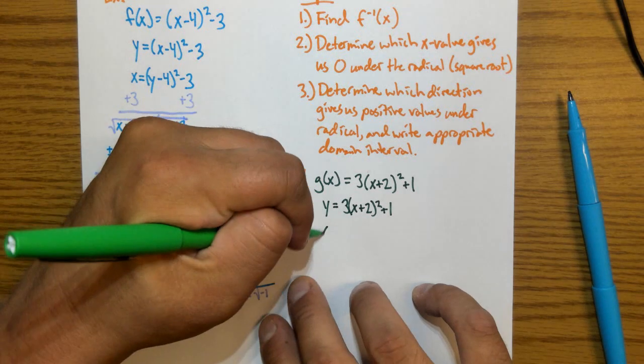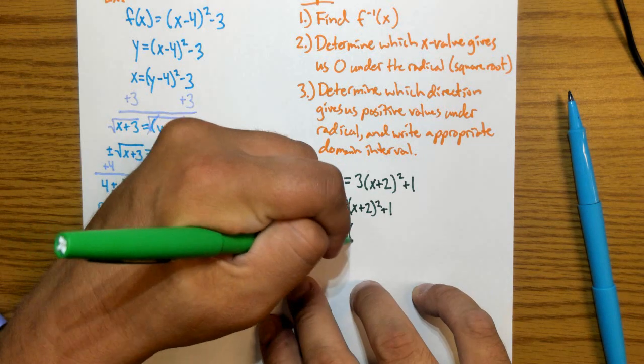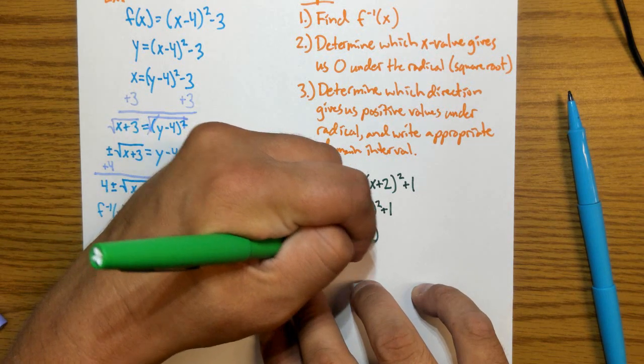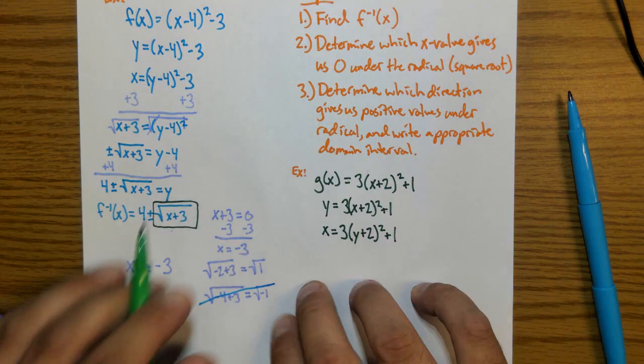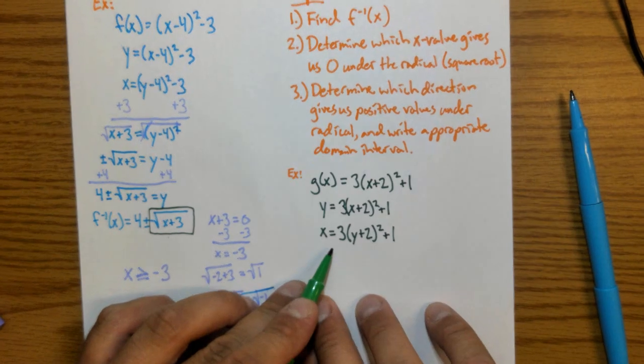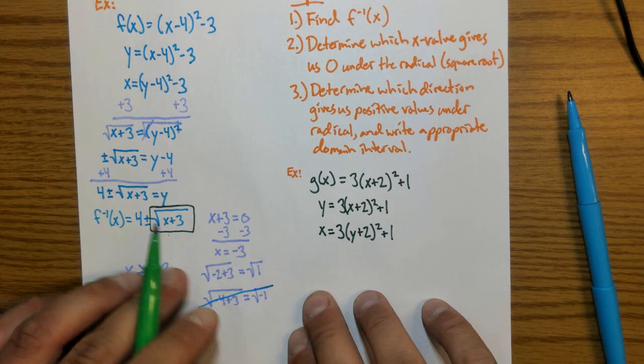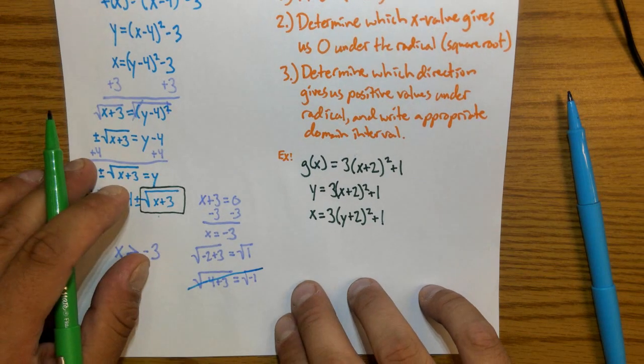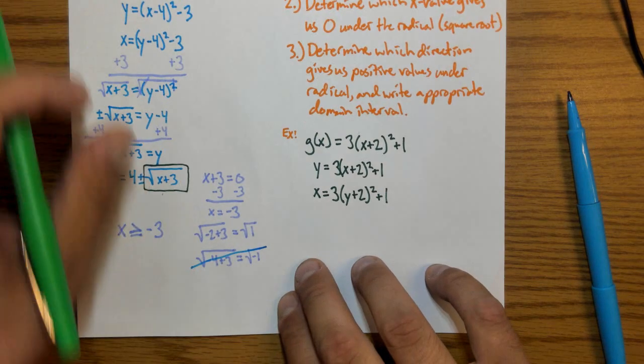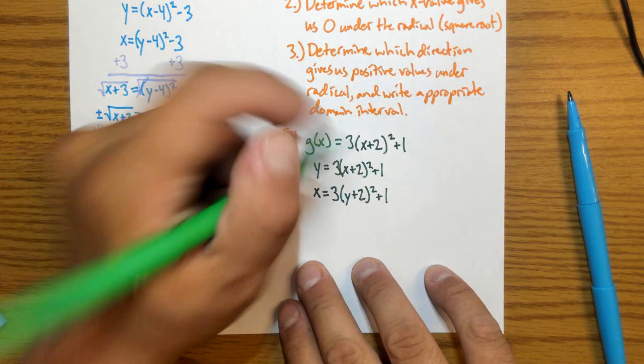Switch our variables. And then we're going to solve for our new y. So let's get what's being squared by itself before we take the square root here. So we're going to subtract 1 from both sides.